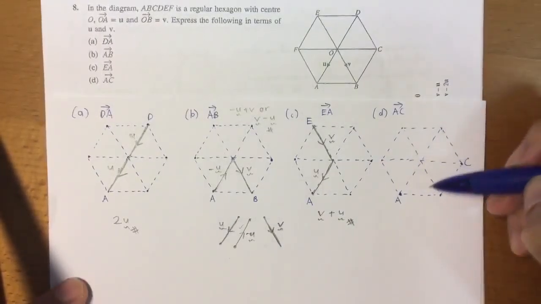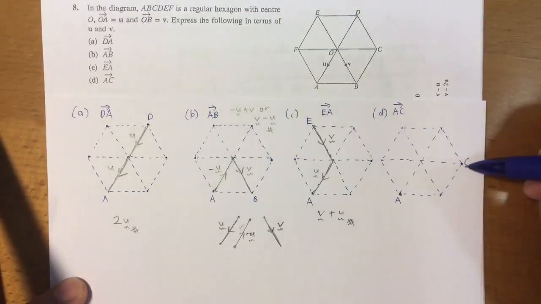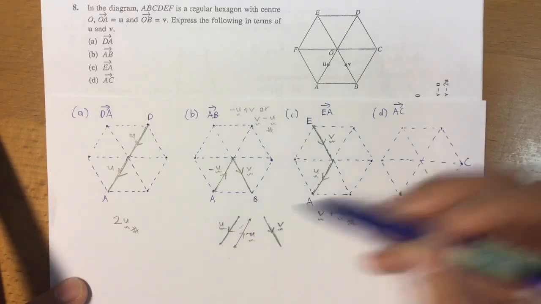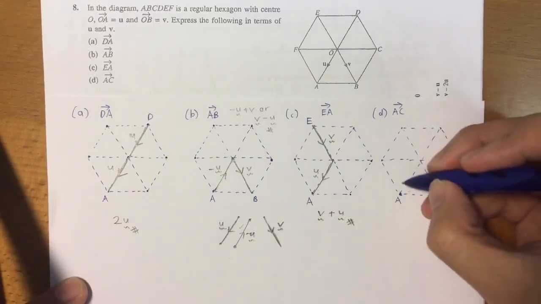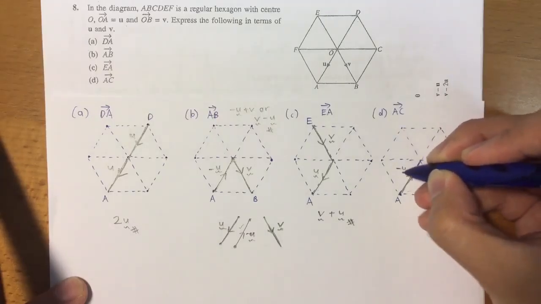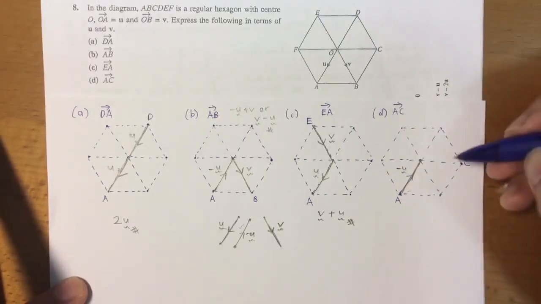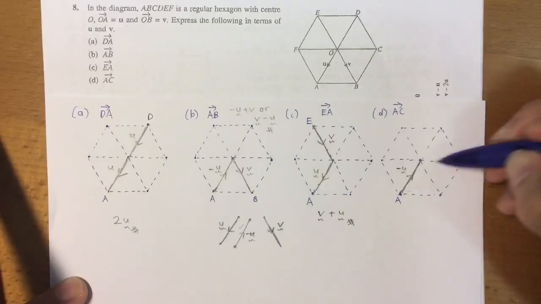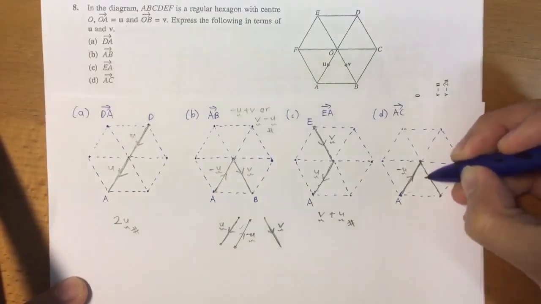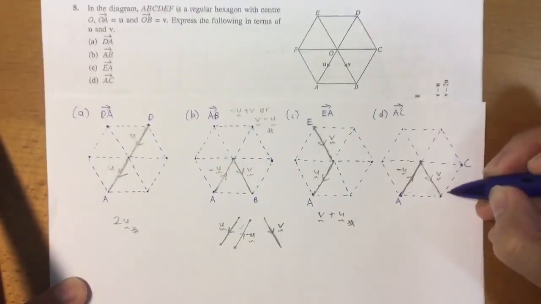Alright, last but not least, to go from A all the way to C, I again go in the opposite direction of u, but in the same magnitude, which is negative u. And once I'm here, I don't have any building block that lets me cut horizontally across, so I'm going to go down first using the block of v, and up here.